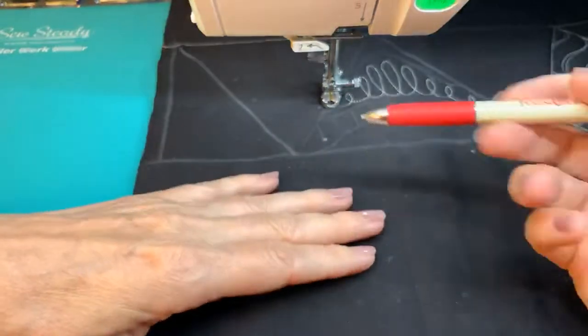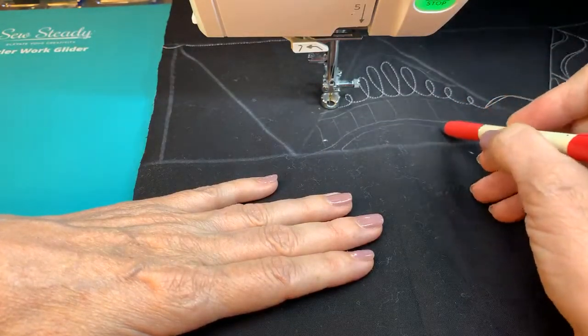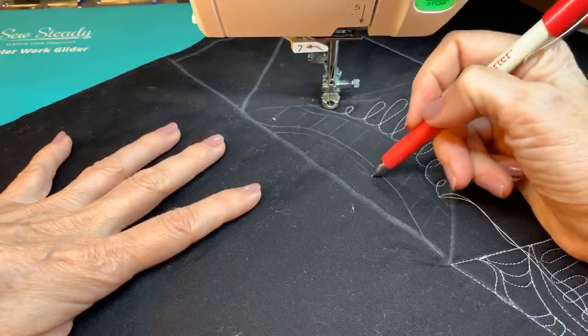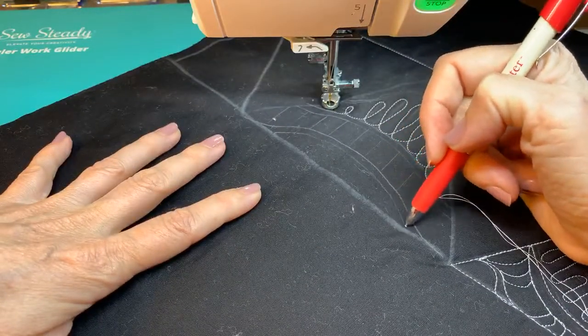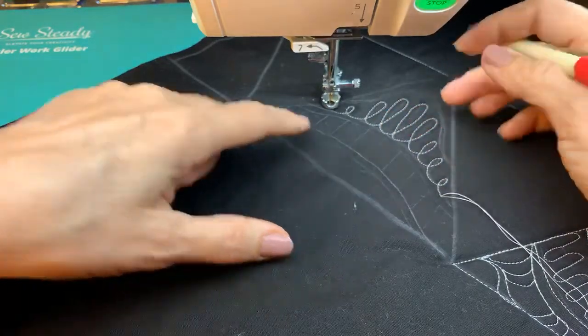I like the echo because I want the designs to be separated from one another. I don't want them to be on top of each other. So I don't want the E's here to blend in here, so I'm going to make a little gap for each of those.